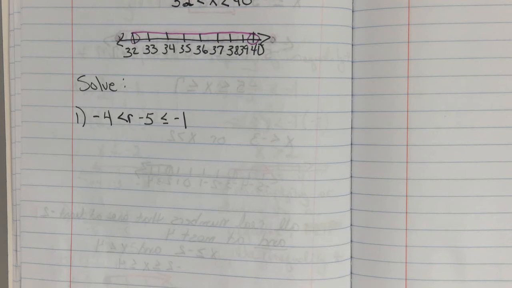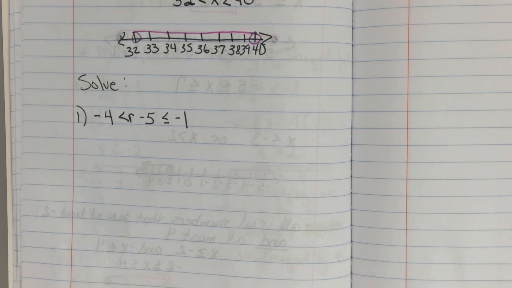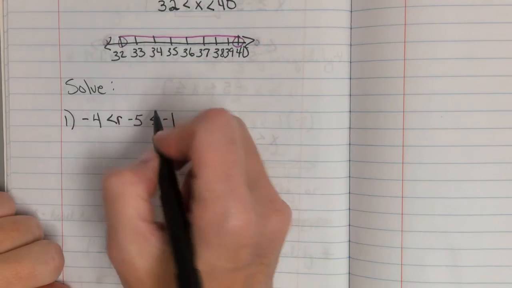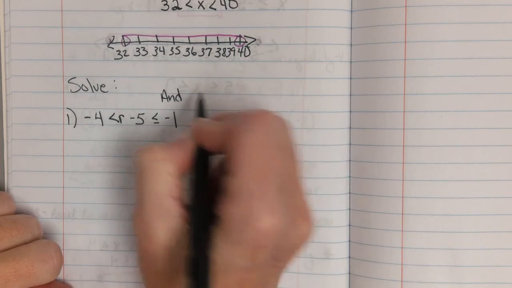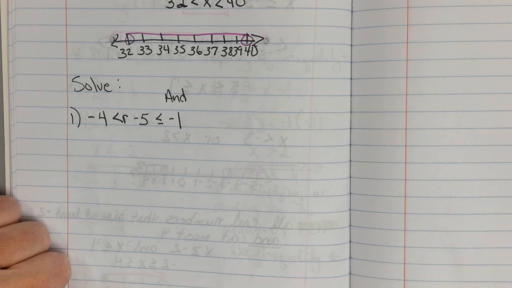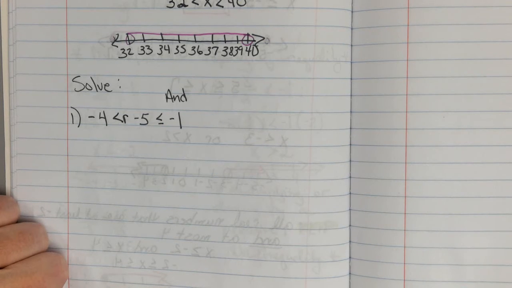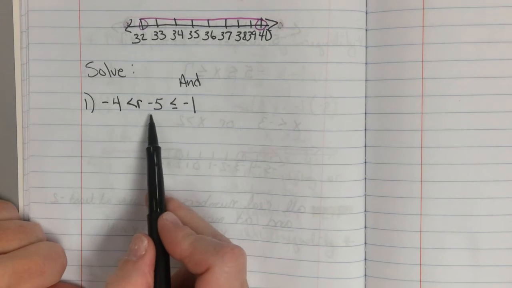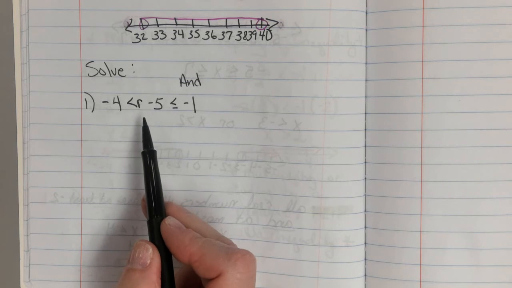It'll all be joined together. All right, now this is an and. When we have an or, it will say or. But this is an and when this is in the middle because they're sharing this piece.